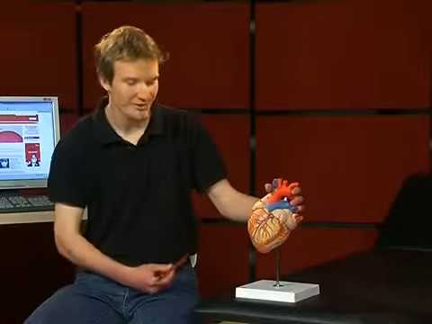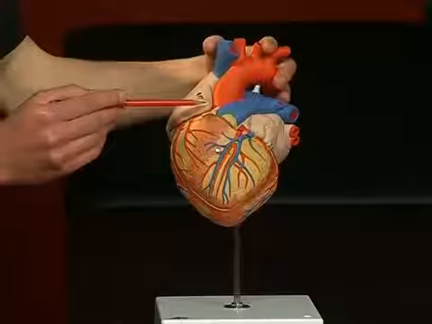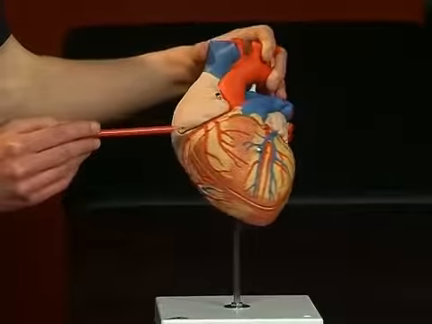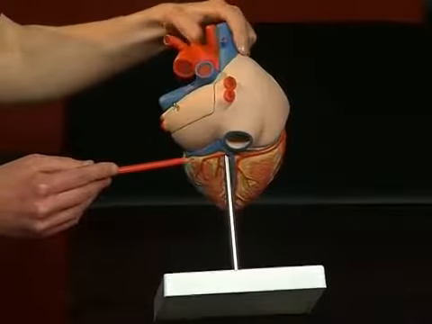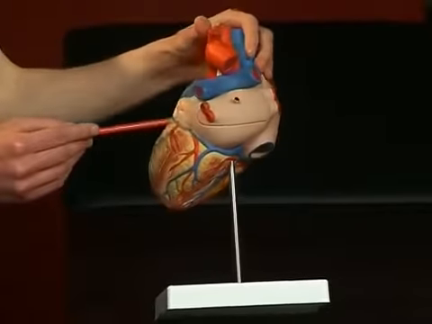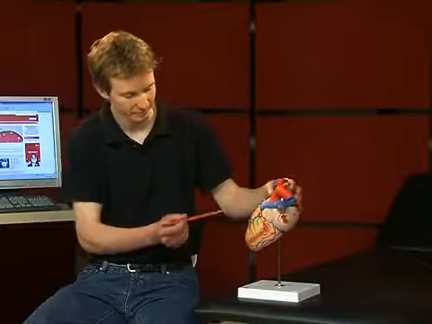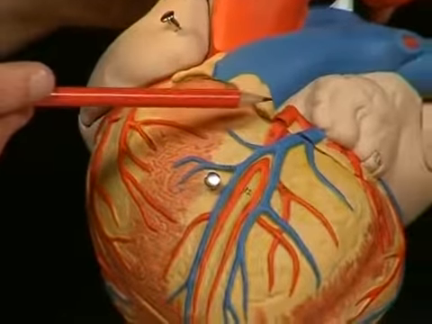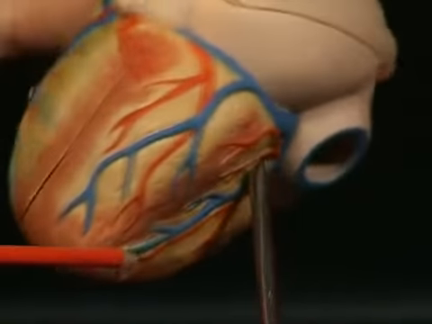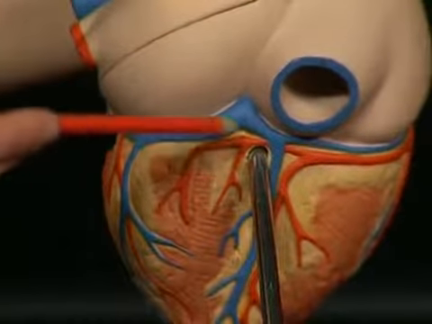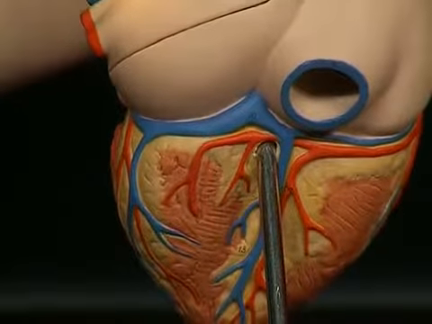One can already identify the divisions between the four heart chambers from the outside. The sulcus coronarius, which stretches around the whole heart, marks the division between the atria and the ventricles. The sulcus interventricularis anterior and the sulcus interventricularis posterior mark the division between the left and right ventricle.